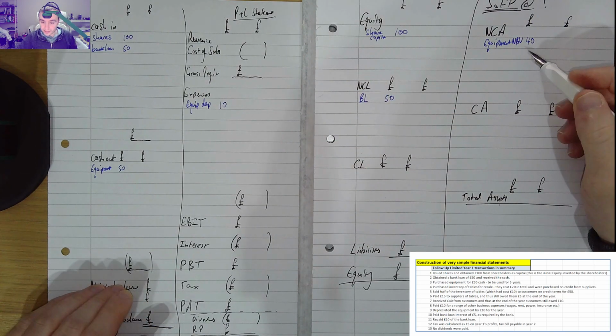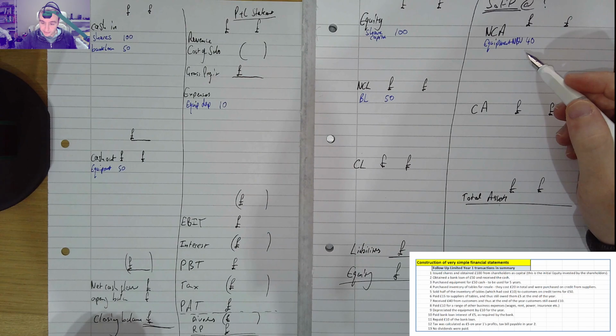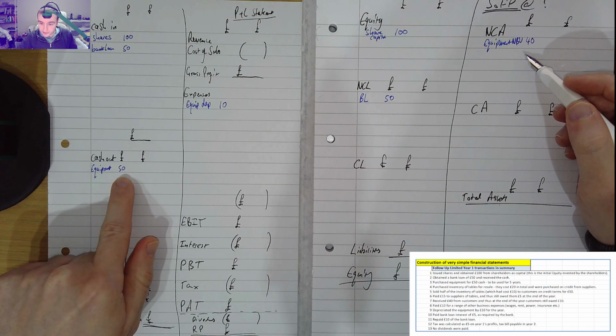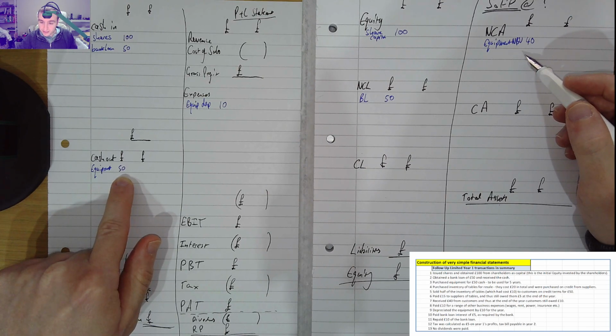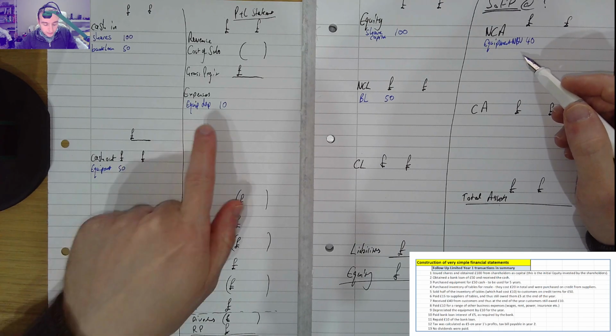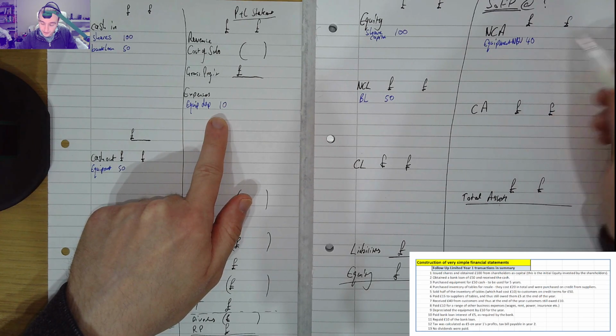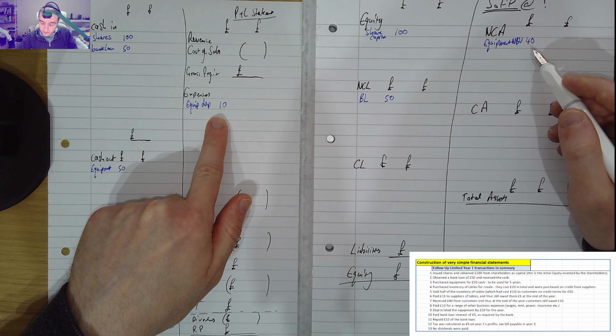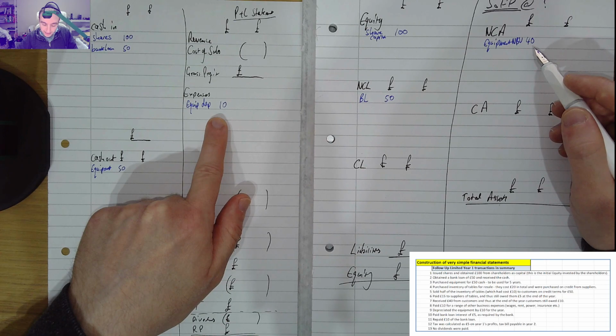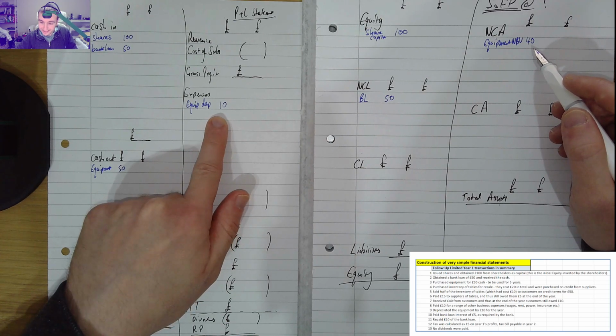£10. Okay, so just to read that again, purchase equipment for £50 cash out, £50 to be used for 5 years. So that's £10 a year of depreciation. That will go in equipment depreciation, £10. Net book value after 1 year will then be worth £40. Is that correct? I think it is. Okay.